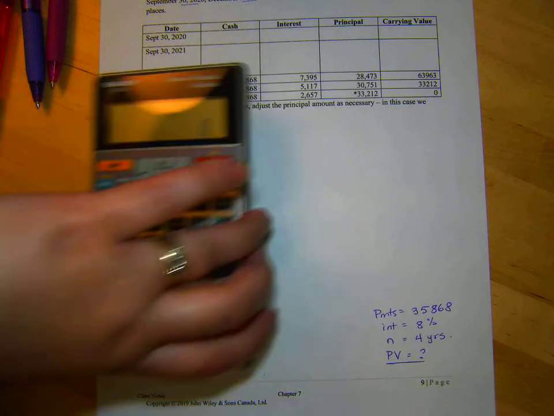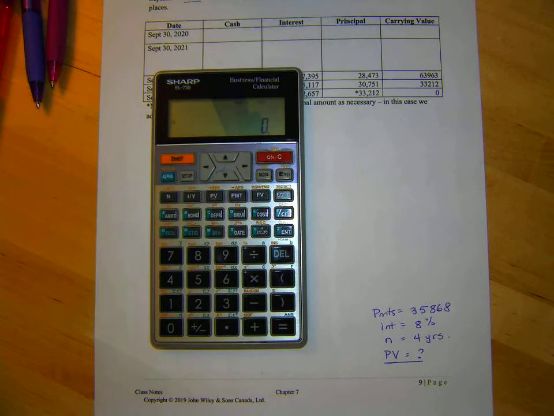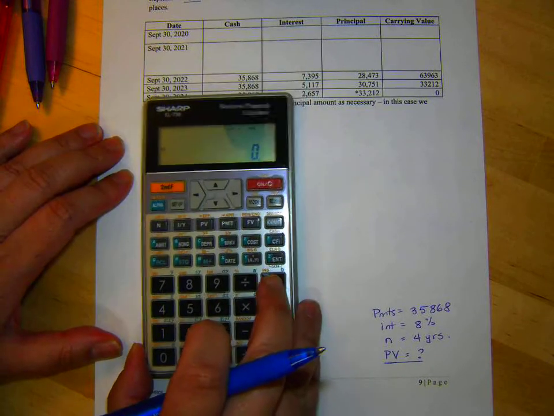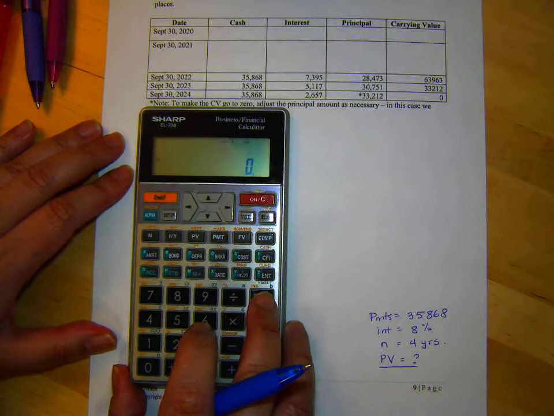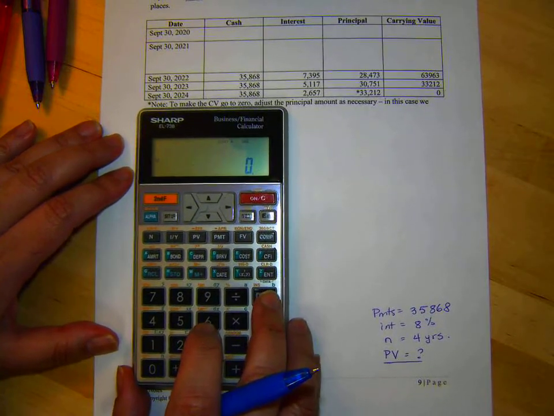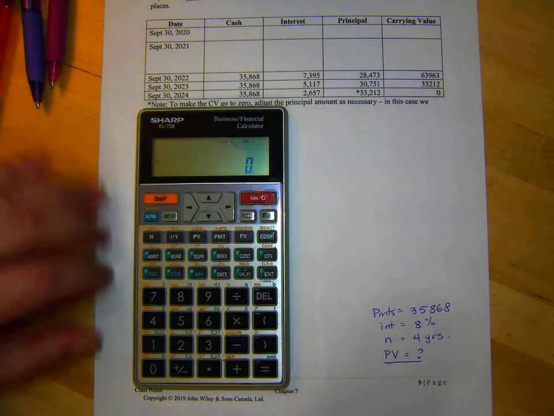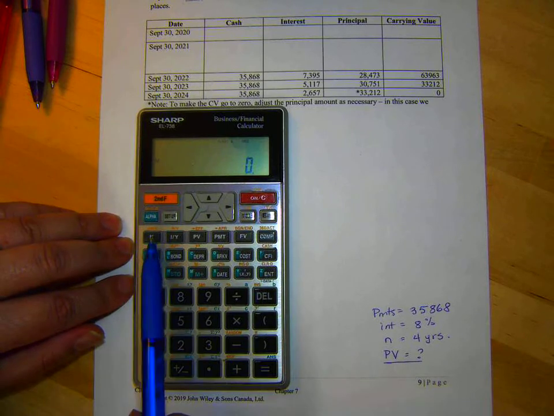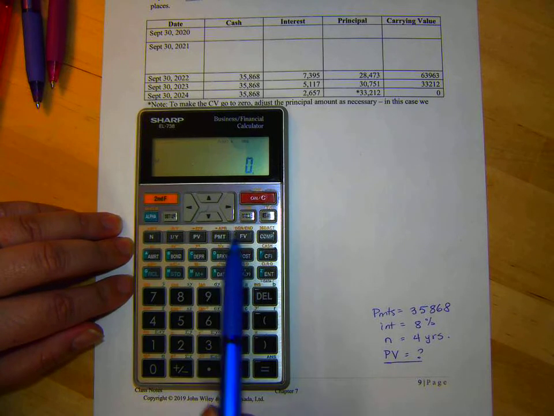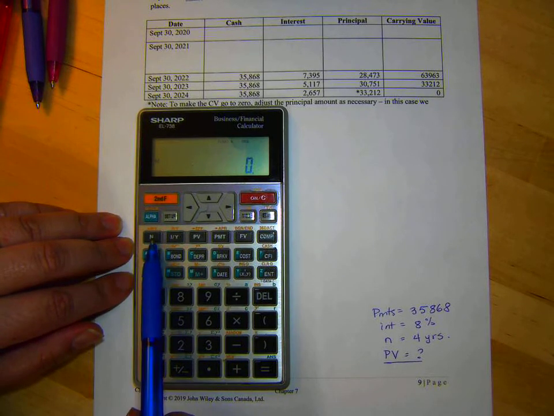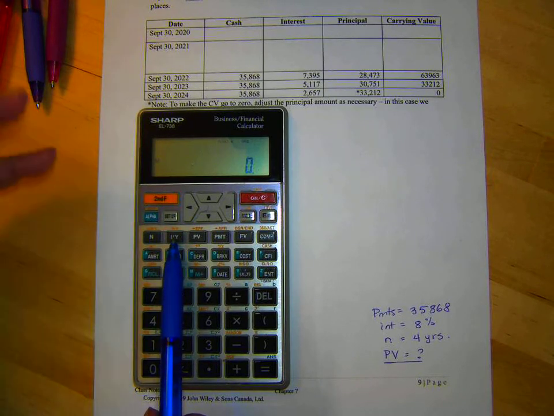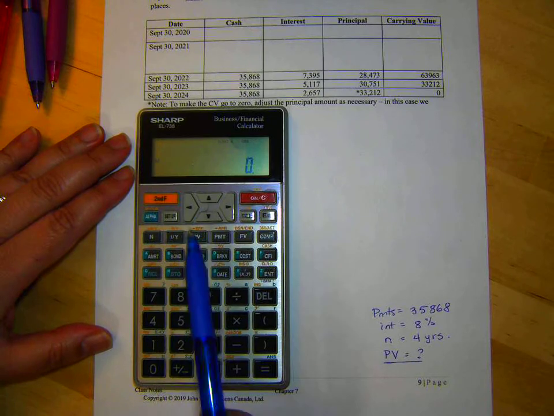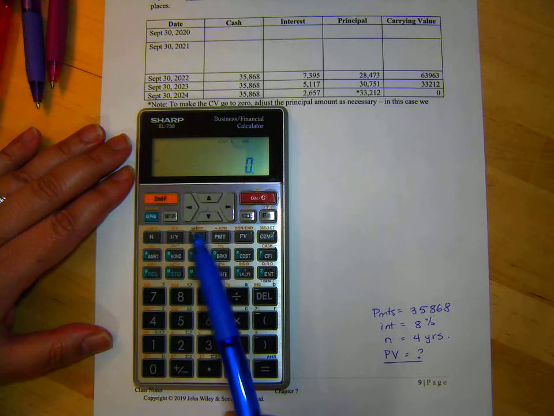Okay, so I've got a Sharp. I don't know if you've used these or not, probably you have in finance or something like that. A financial calculator has these 5 keys. N for number of periods, I/Y for interest rate per year, which we usually use. When you do financial math, you'll play around with these.